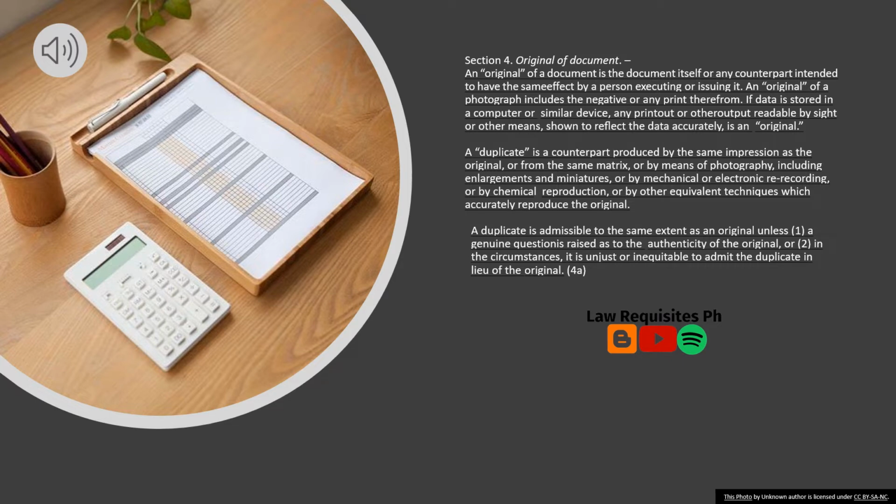A duplicate is a counterpart produced by the same impression as the original, or from the same matrix, or by means of photography, including enlargements and miniatures, or by mechanical or electronic re-recording, or by chemical reproduction, or by other equivalent techniques which accurately reproduce the original. A duplicate is admissible to the same extent as an original unless: 1. a genuine question is raised as to the authenticity of the original, or 2. in the circumstances, it is unjust or inequitable to admit the duplicate in lieu of the original.